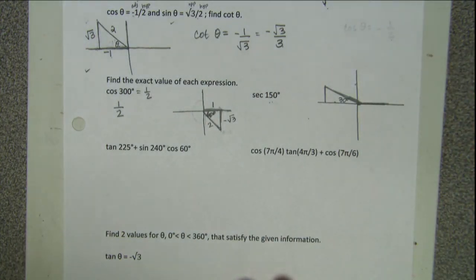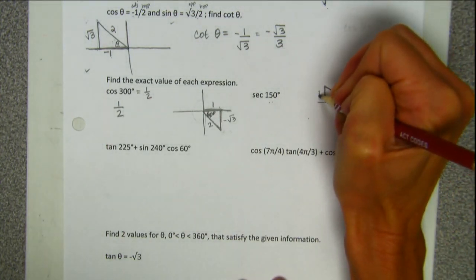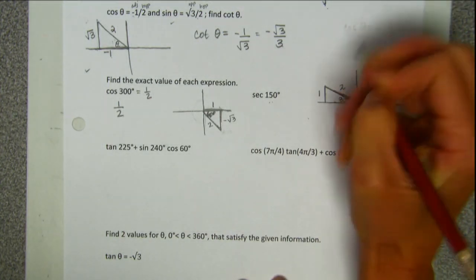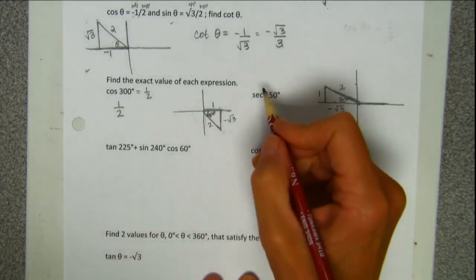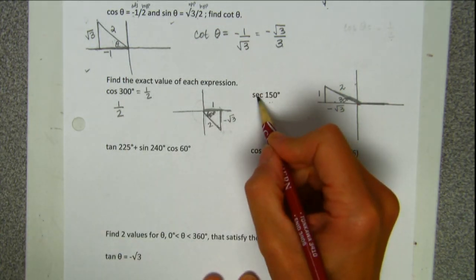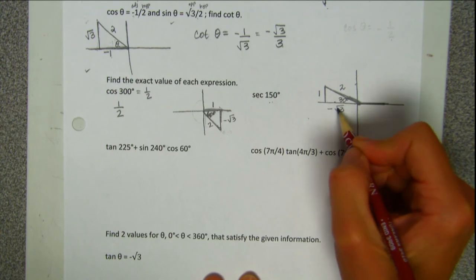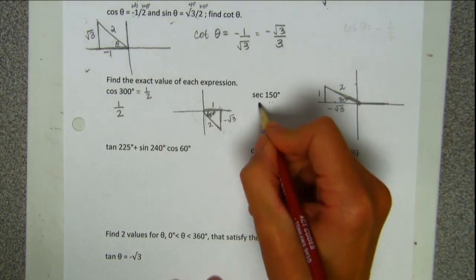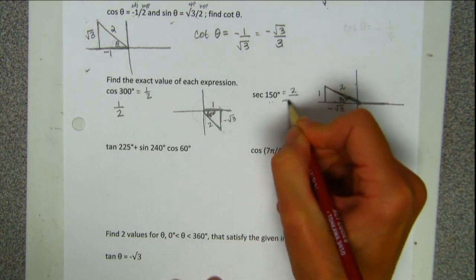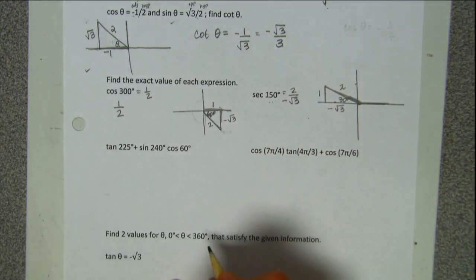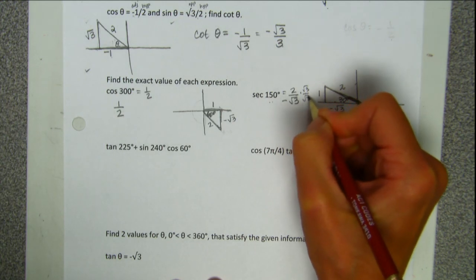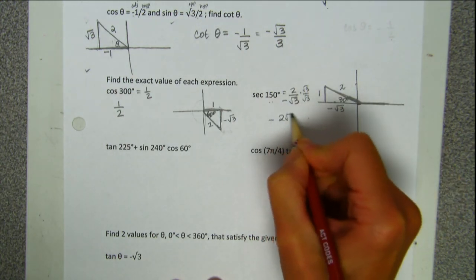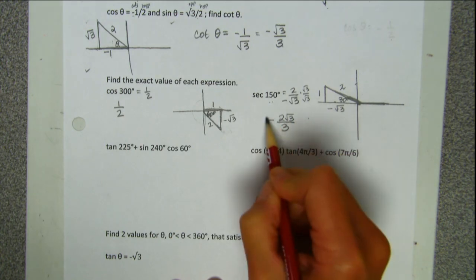All right, let's plug in my numbers. This is going to be a positive 1. This is going to be a positive 2. This is going to be a negative √3. Secant is the flip of cosine. Cosine is adjacent over hypotenuse, so secant is going to be hypotenuse over adjacent. We've got to rationalize. It will be negative 2 √3 over 3.